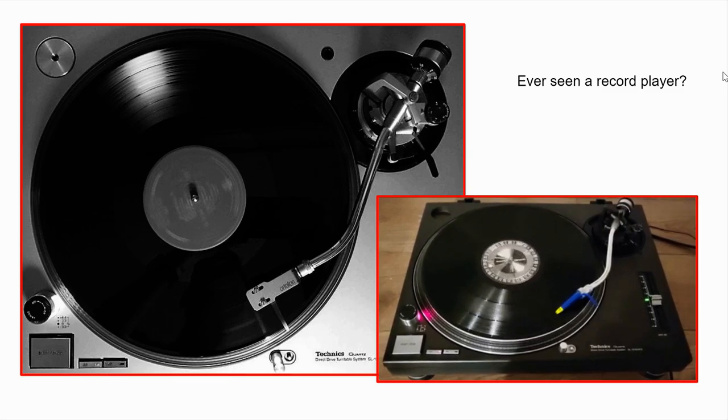So, have you ever seen a record player, right? This is one of the earliest forms of data storage, right? They engrave the data of the song, and then there was a little arm here that could read the grooves on the vinyl, and it would produce electronic signals that would go to the speaker, and you could hear it.